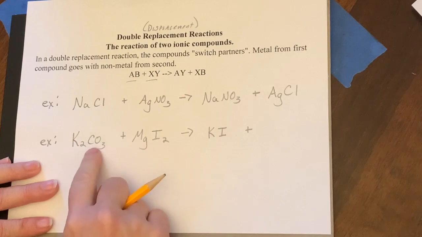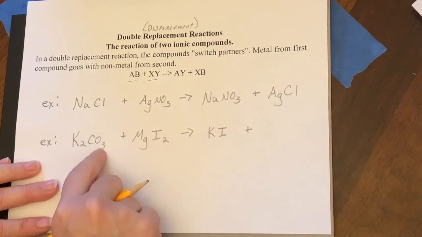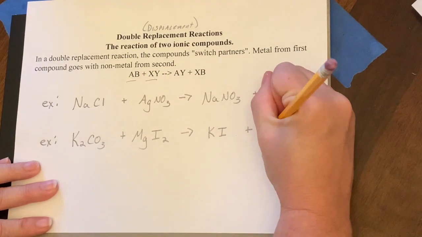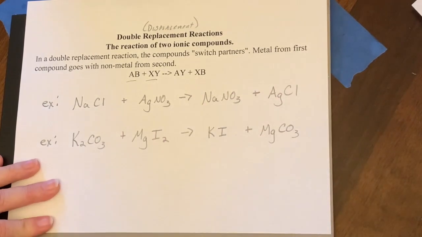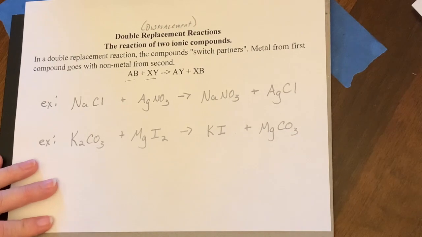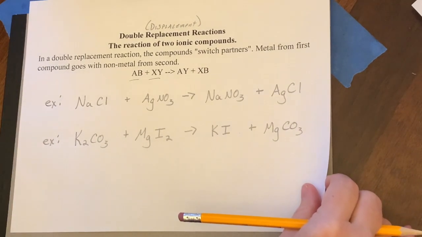Magnesium is going to go with my carbonate. Again, metal, negative ion. Magnesium is +2, carbonate is -2. There we go. All right, great.